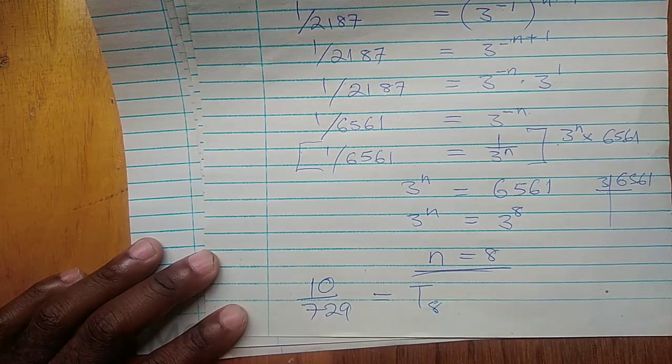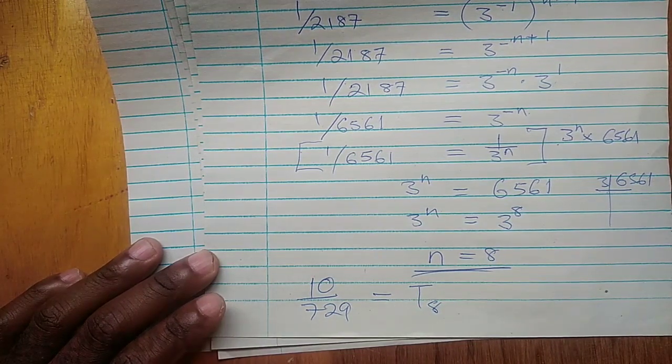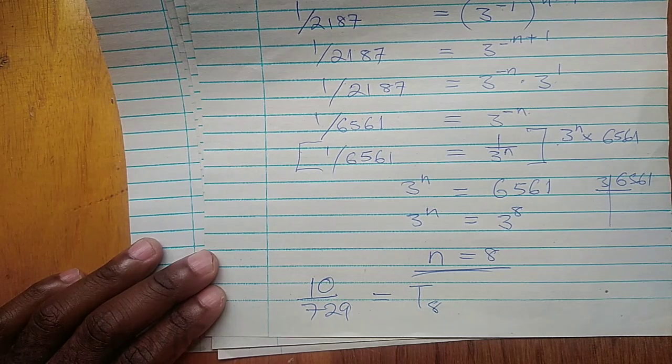So that's it for now. We were recapping how to find the nth term. In general, you are looking for an equation which governs the sequence. Then we use that equation to determine the position of other terms. Or if you are given a position, you will be finding the term in that position. So that's it for now.